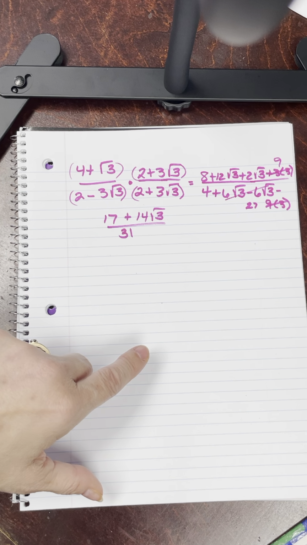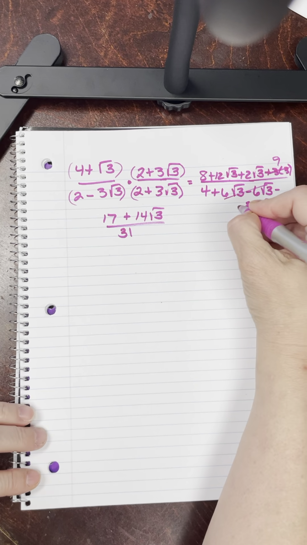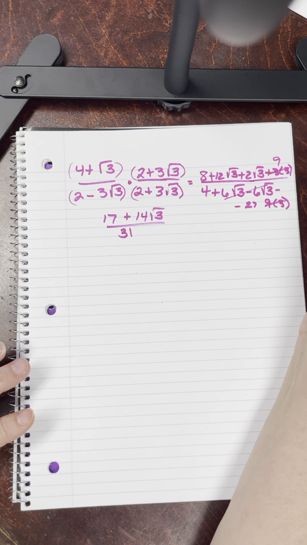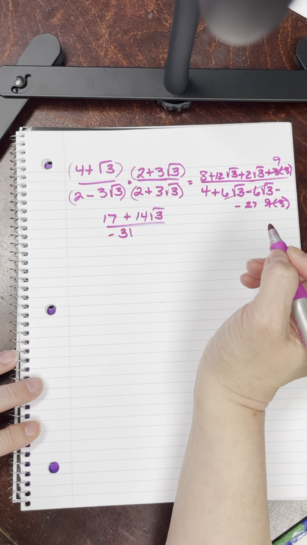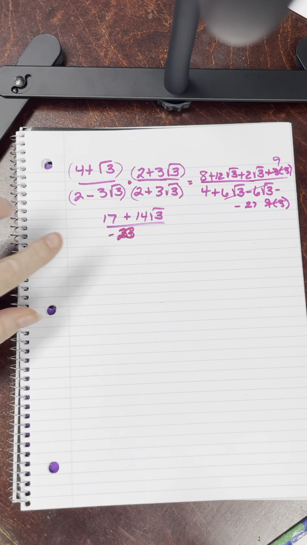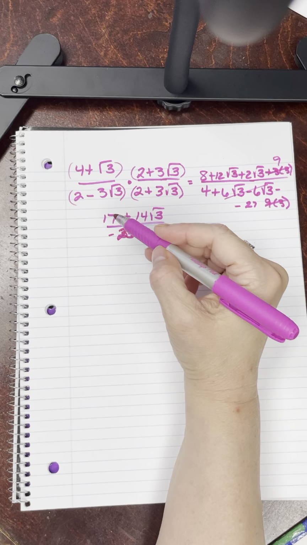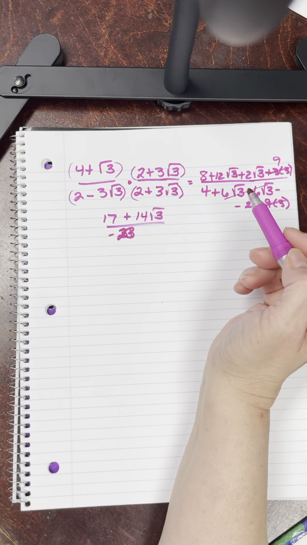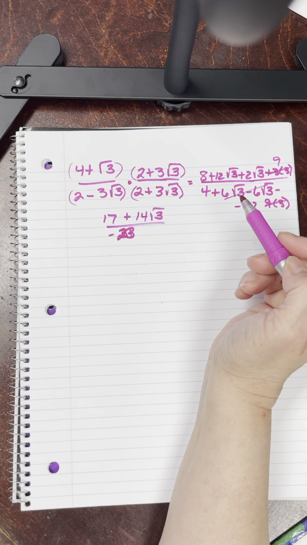My denominator's wrong. Oh, that's a minus. Minus 27. Yikes. Negative 27 minus 4, 23. Negative 23. That's looking much better. Okay, so can I reduce 17, 14, and 23? Well, no, 17 and 23 are both primes. They're not going to reduce.